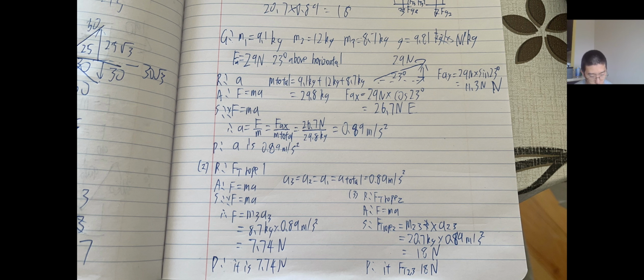Therefore, the acceleration equals F net x over m total, which is 26.7 newtons over 29.8 kilograms, which is 0.89 meters per second squared in the positive direction.